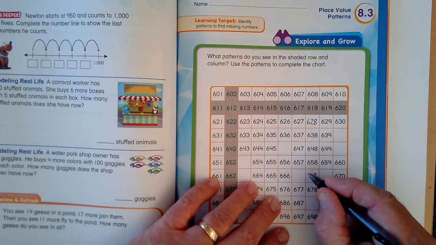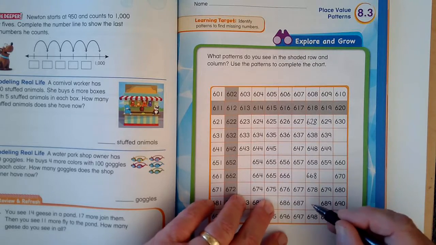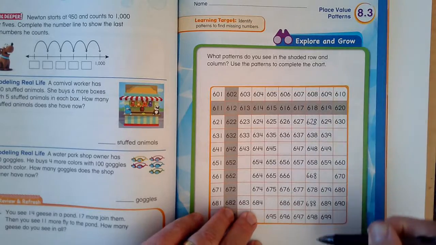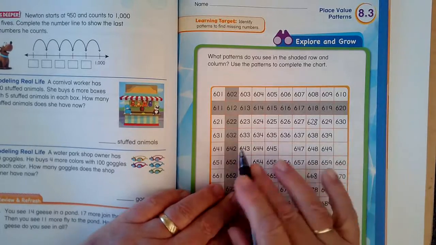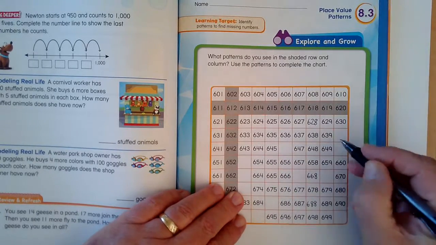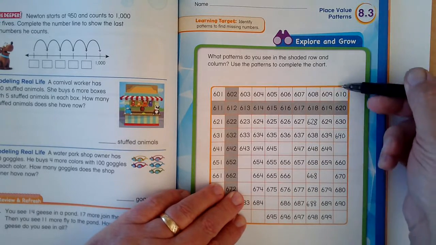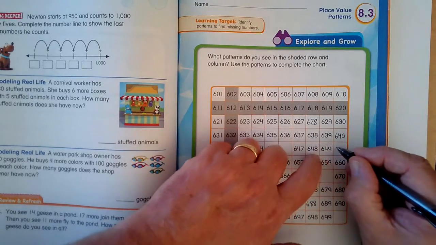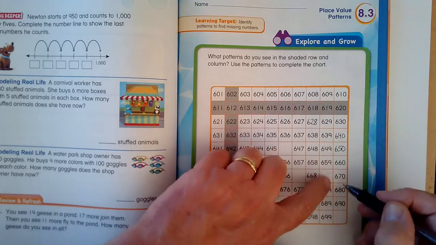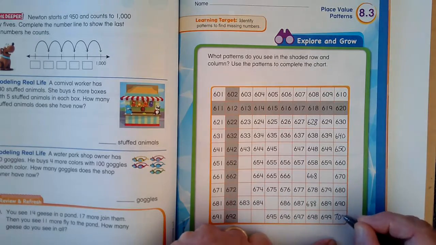The ones and the hundreds stay the same. 6, 7, 8, 6, 8, 8. Right? So my tens changed as I go up and down. If I go all the way to the end, I'm just counting by 1. 639, 640. And you'll check and say, well, that follows this too. 610, 620, 630, 640. Let's just keep going. 650, 660, 670, 680, 690, and then 700.